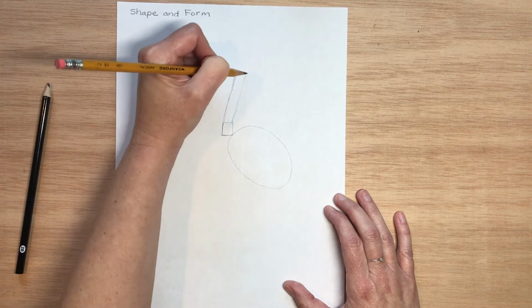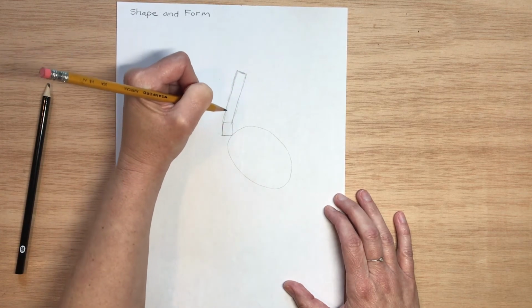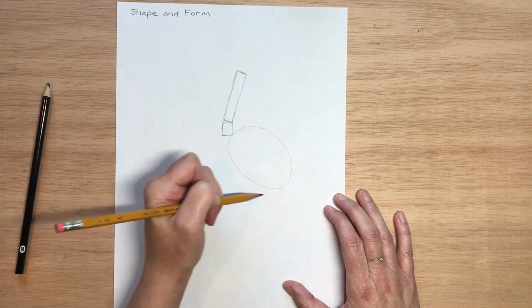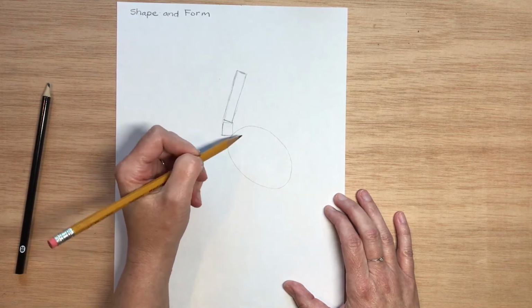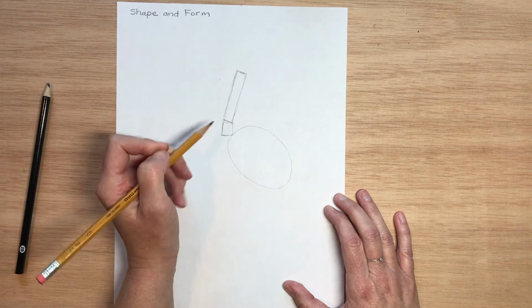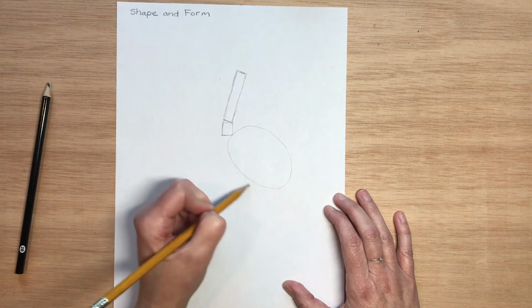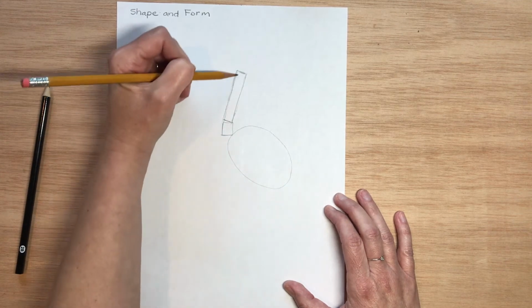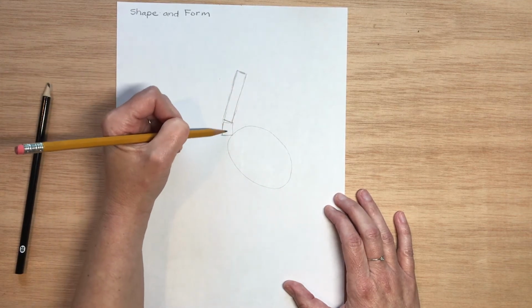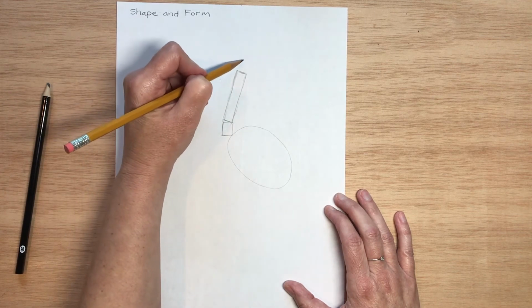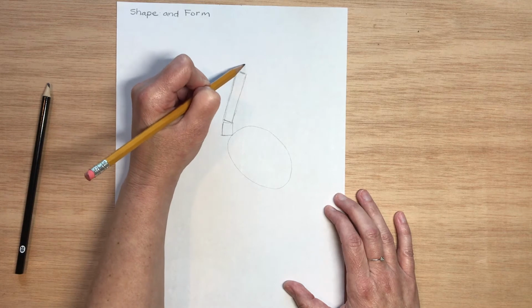And really, what I should have showed you is that I should have drawn this very lightly because we don't want this to show, but I'm drawing it a little dark so it shows up nicely on the video. So we have an oval, a small rectangle, a longer rectangle. This is the neck.